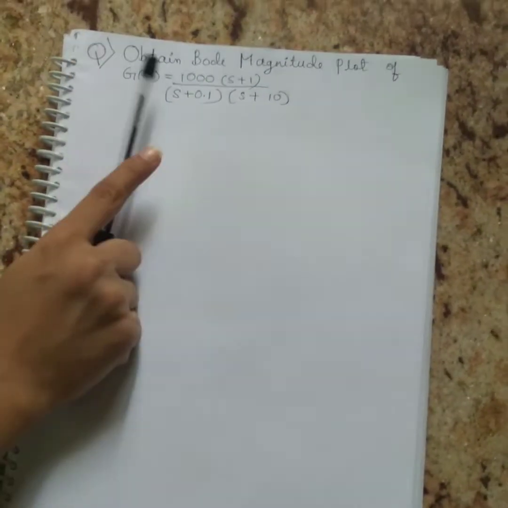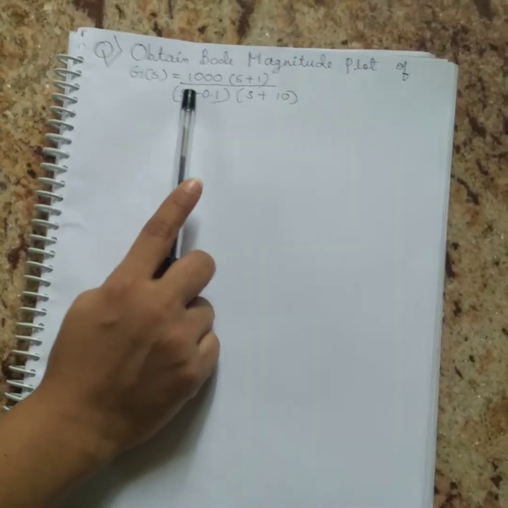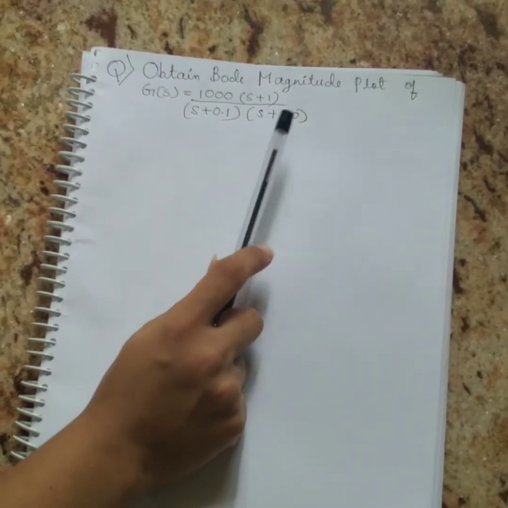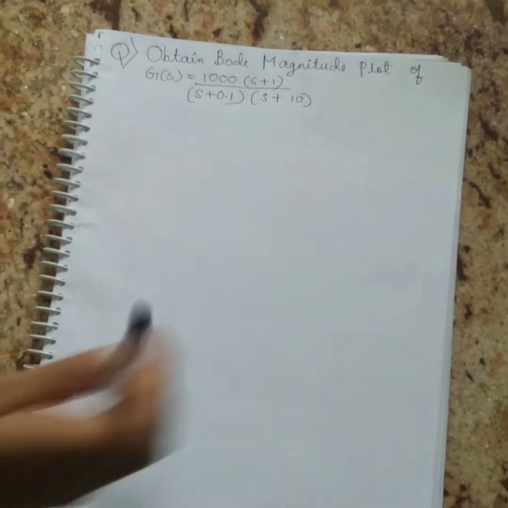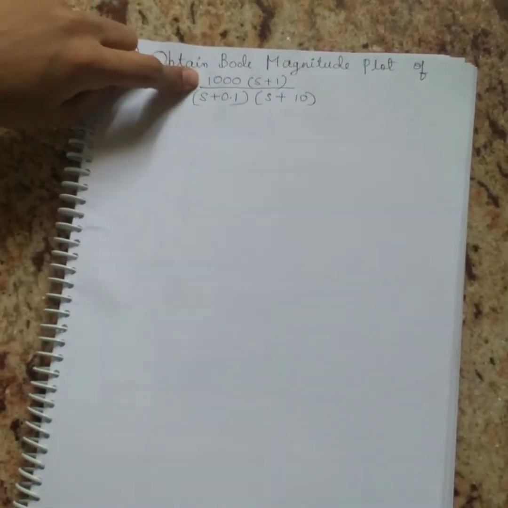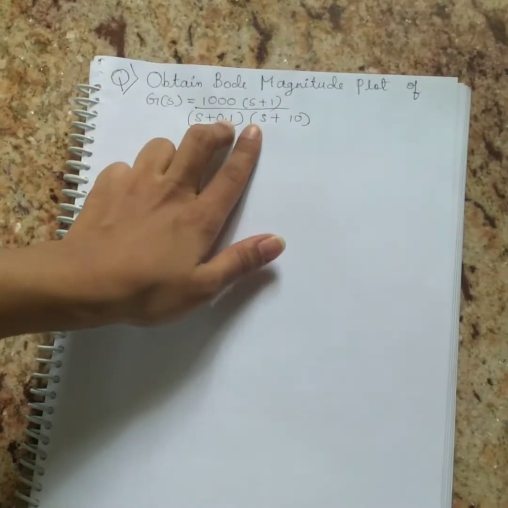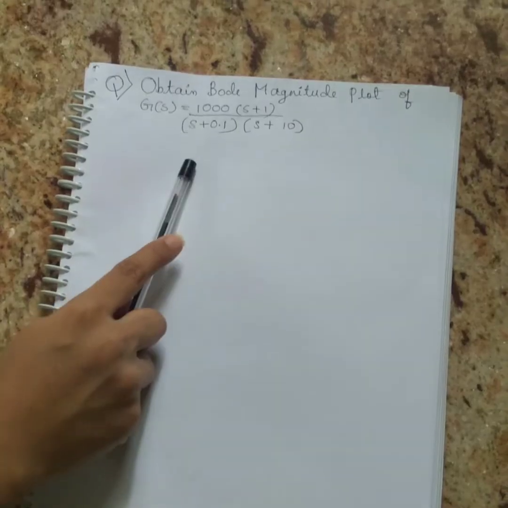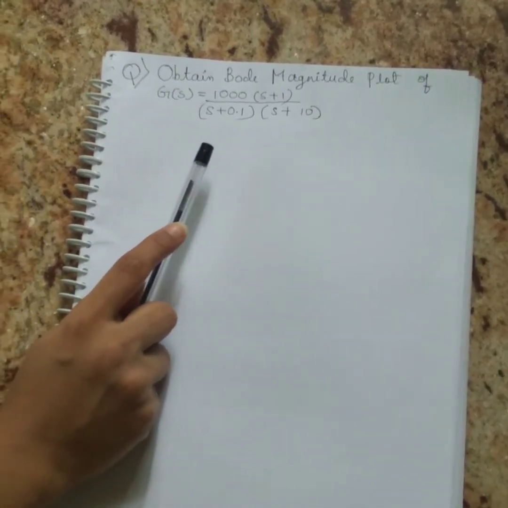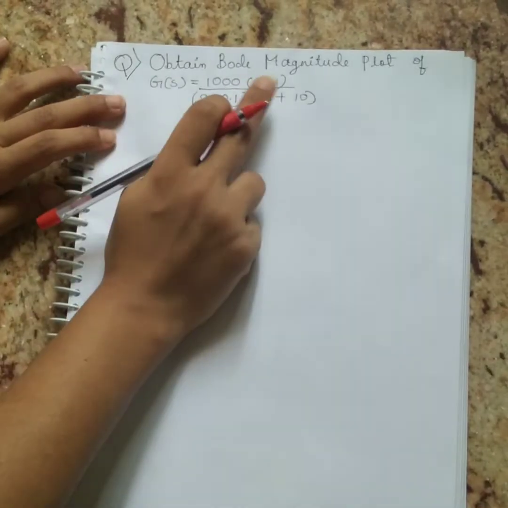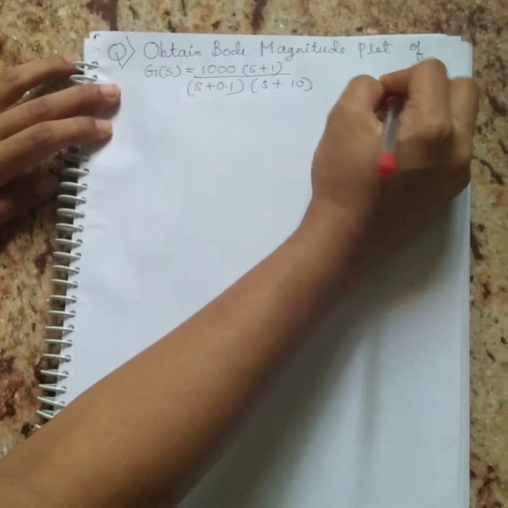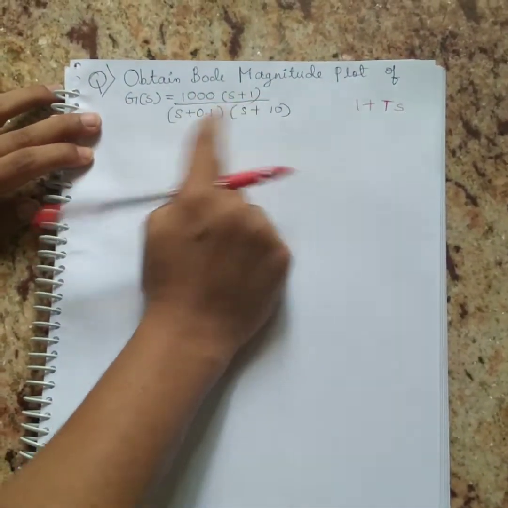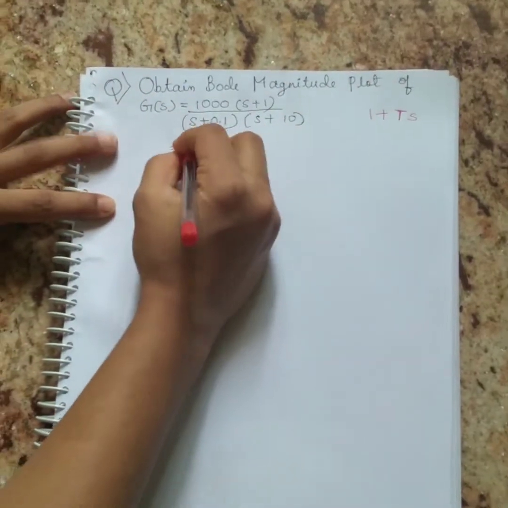Now the example is, obtain the Bode magnitude plot of G of s is equal to 1000 into (s plus 1) divided by (s plus 0.1) into (s plus 10). So we can now find that there is one zero, the above part, the numerator, which is a zero, and here there are two poles. Now we have to just ensure that this should always be in the time constant form. Time constant form is nothing but in the form of 1 plus ts. These two are not in time constant form, so I'm just converting them into time constant form.